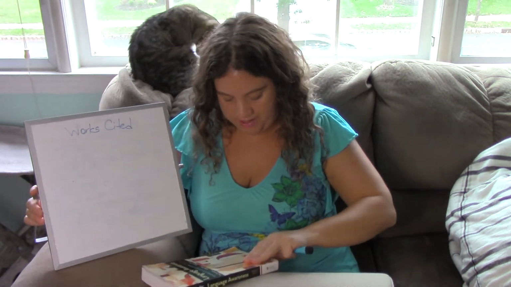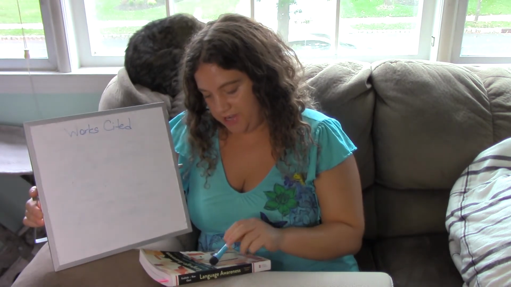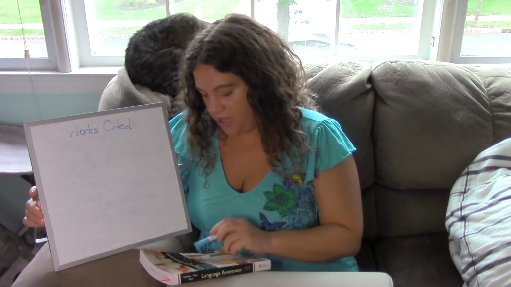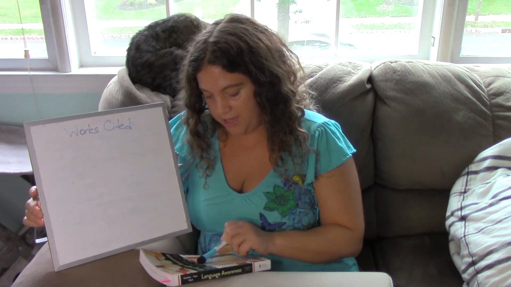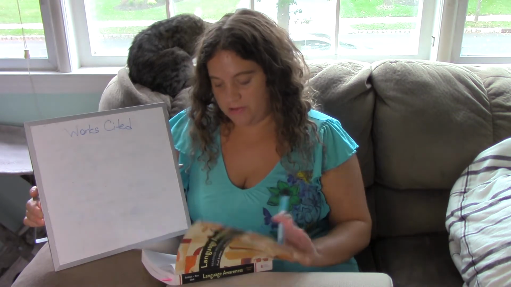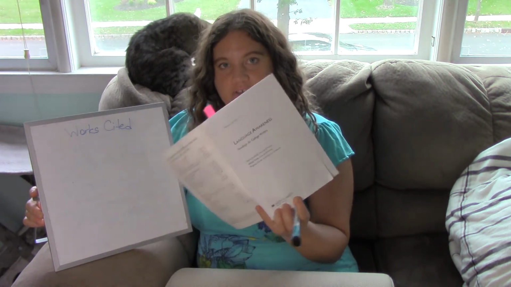So here's our book, right? Language Awareness. So we could see what it says. It says Readings for College Writers. That's the subtitle. 13th edition. And we have 3 authors, Paula Schultz, Alfred Rosa, and Virginia Clark. The rest of the info is going to be right in here when you open it up to the first page. That's how you find it, right?